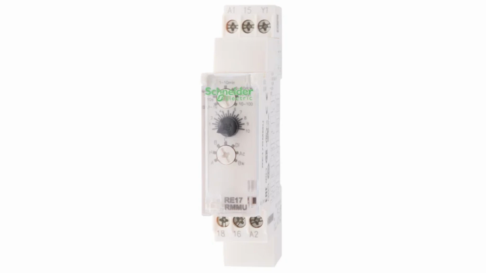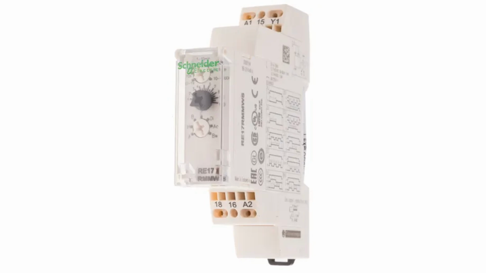Repeatable operation. In applications requiring repetitive timing cycles, such as interval timing or recycling delay, time delay relays offer repeatable operation, reliably controlling the timing sequence each time the control circuit is activated. Compatibility. Time delay relays are compatible with a wide range of electrical loads, including motors, lights, solenoids, heaters, and other devices commonly found in industrial, commercial, and residential settings.